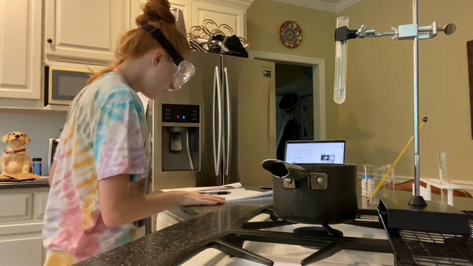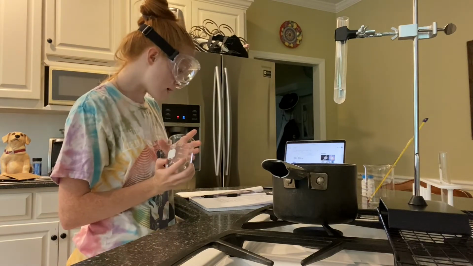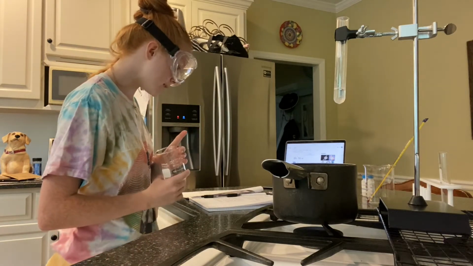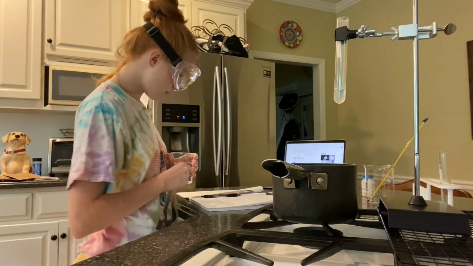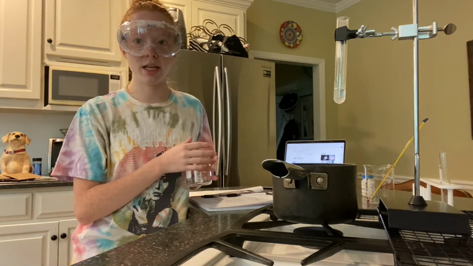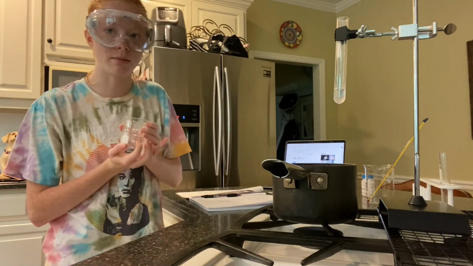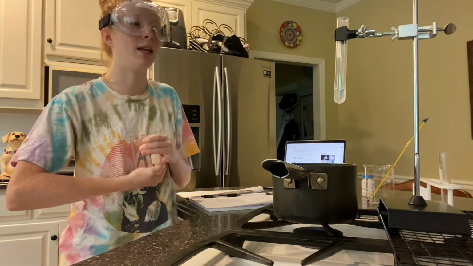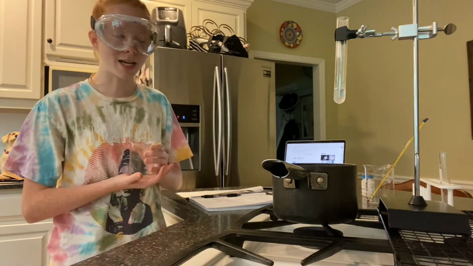Now in part B, I will pack my 250 milliliter beaker with ice and then suspend my solvent, my paradichlorobenzene, into my ice bath.